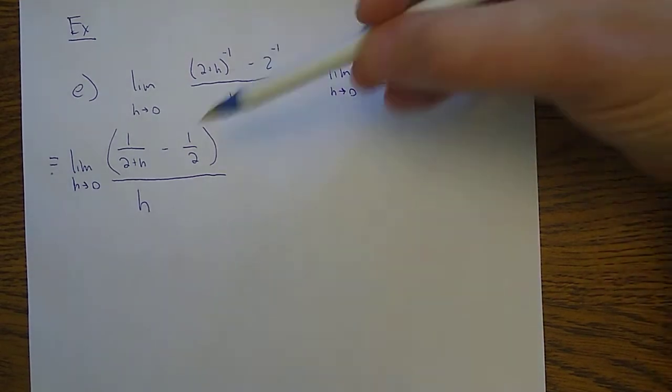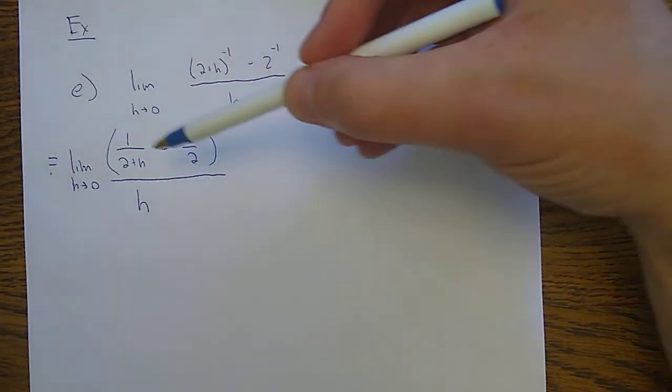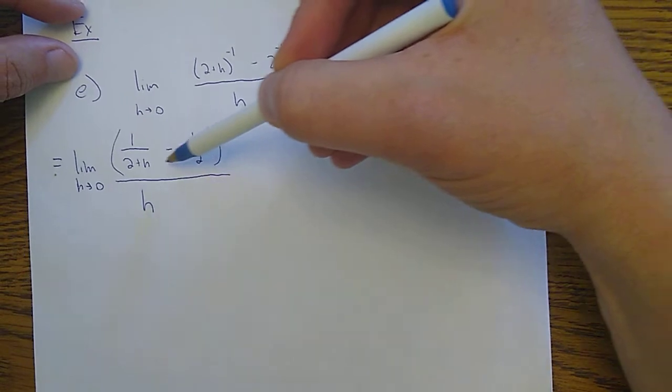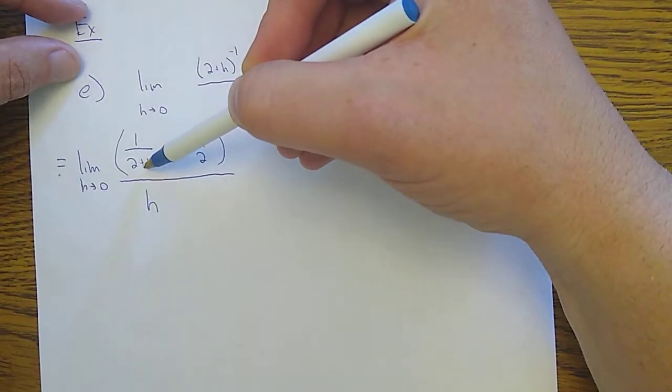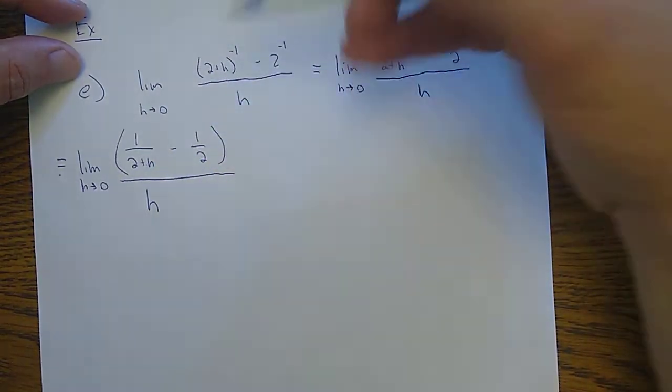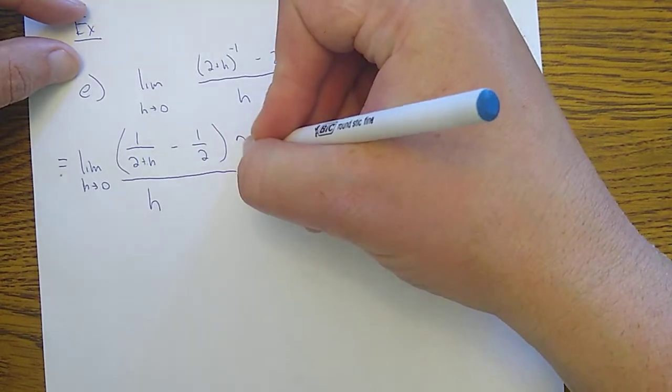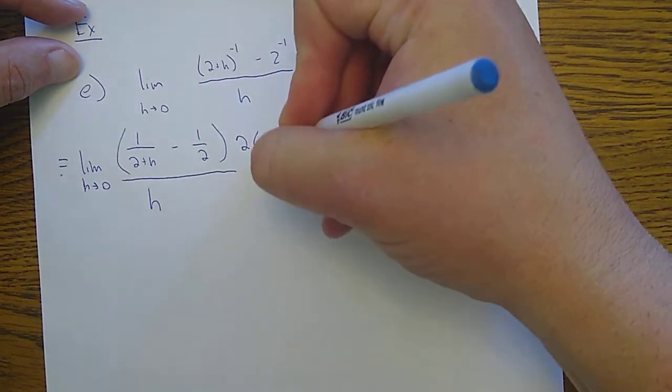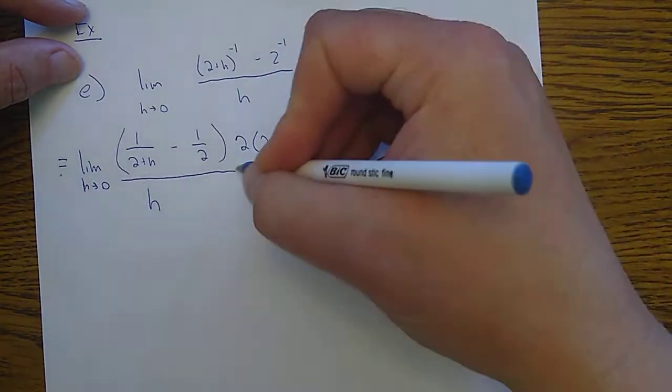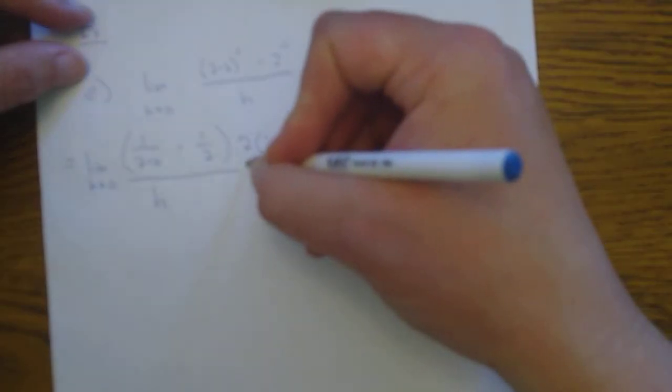So what I'm going to do is multiply the top and bottom by something that kills all these denominators. I see a 2 plus h in the denominator and also a 2 in the denominator. So I'm going to multiply by 2 plus h. And if I do that, I better also do that on the bottom.